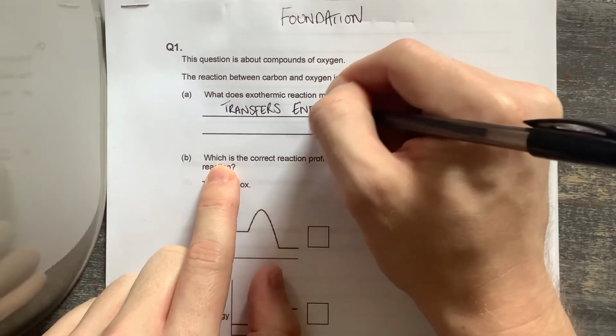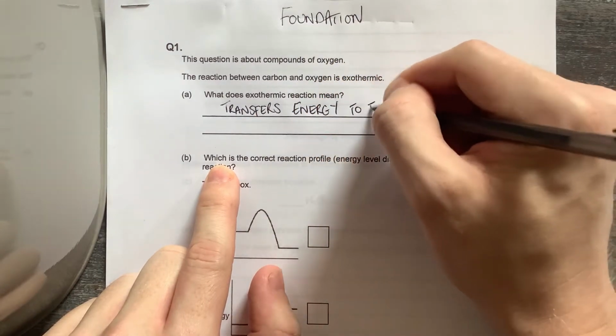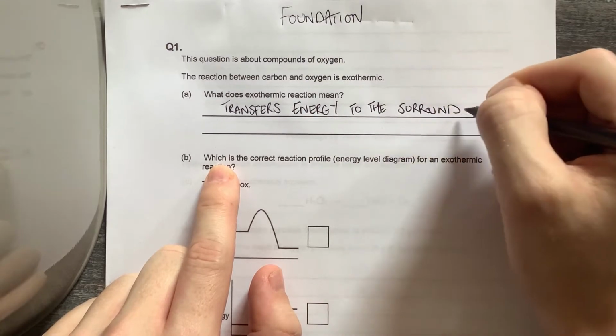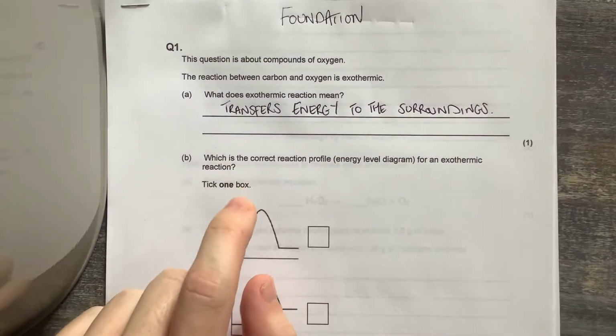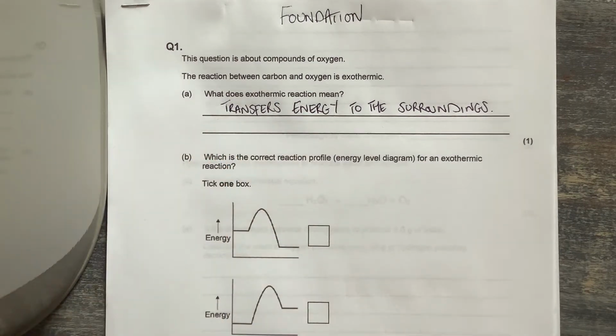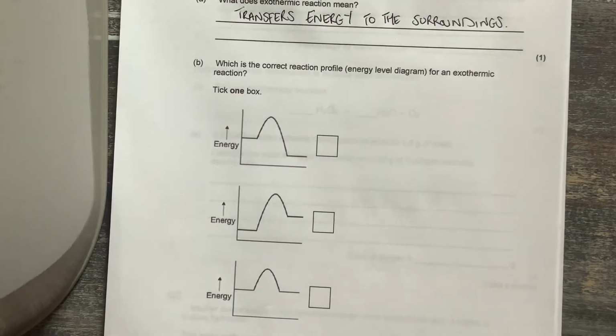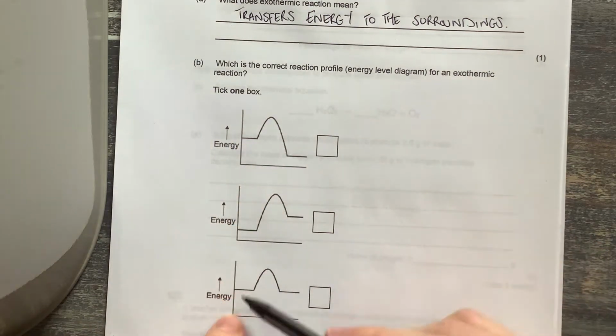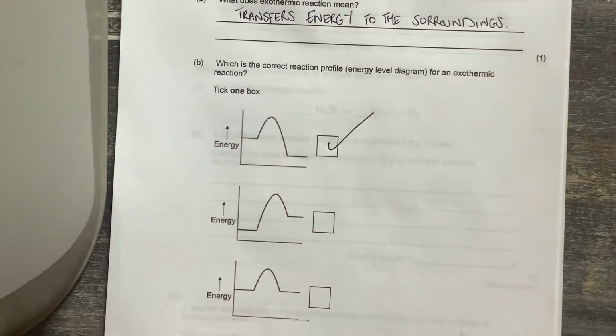energy to the surroundings. So when energy is released, it transfers energy to surroundings. Which is the correct reaction profile for exothermic? So the only one that's actually releasing any energy as the reaction progresses is this one.